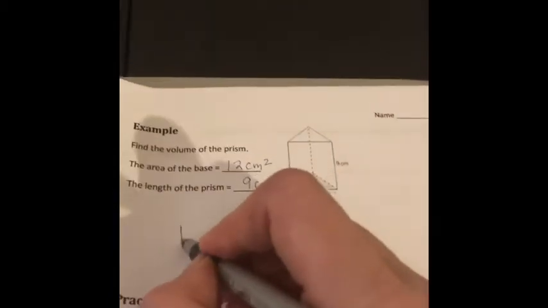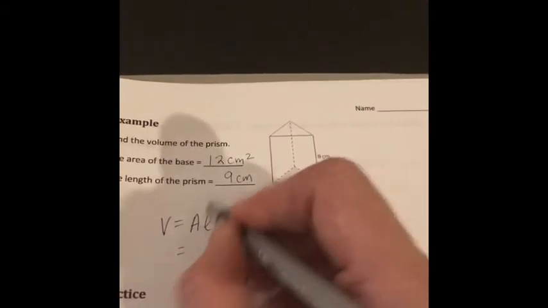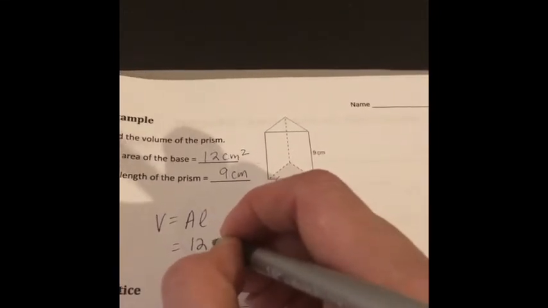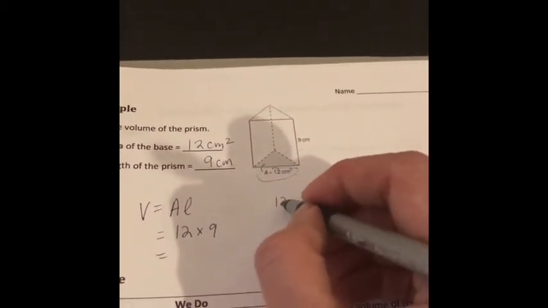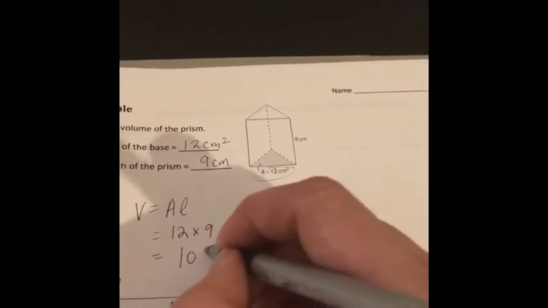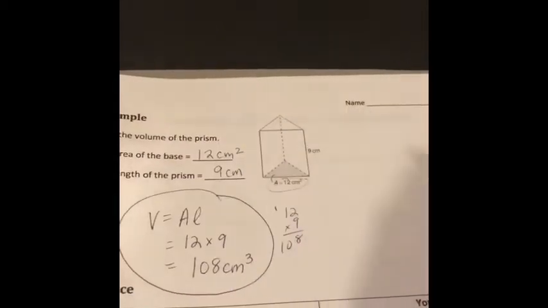So remember, the volume is equal to the area times the length. So the area is 12, and we're just multiplying by the 9, which gives us 12 times 9, 108 centimeters cubed. That is the volume of that prism.